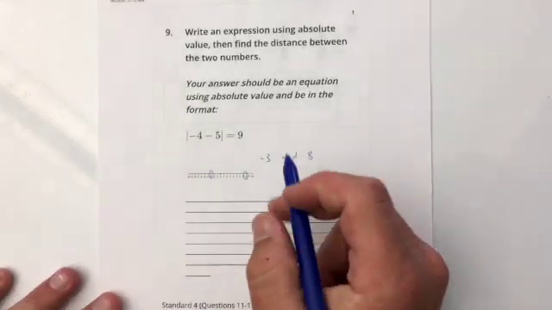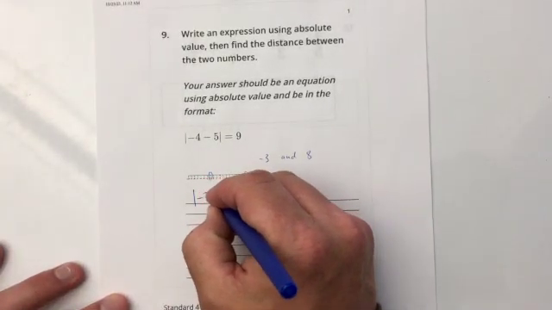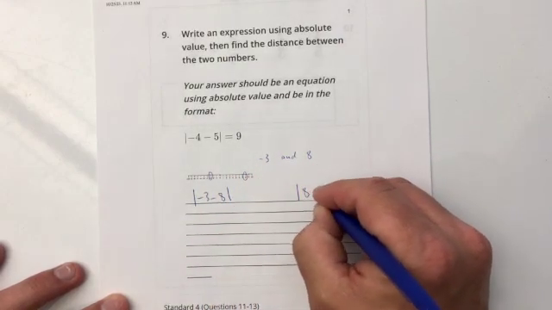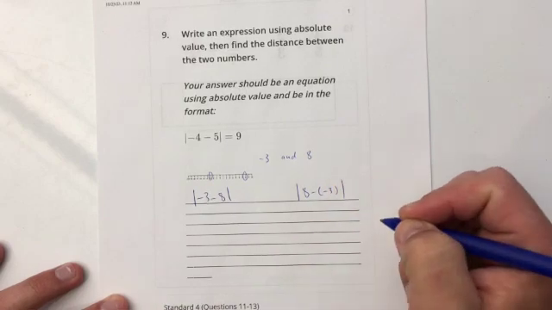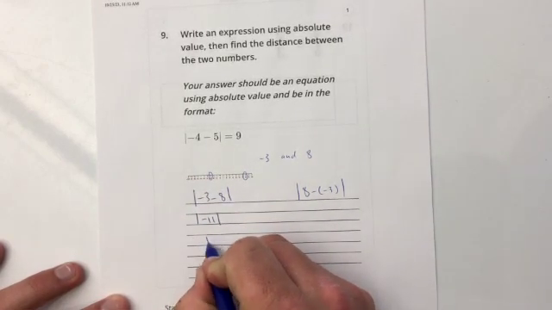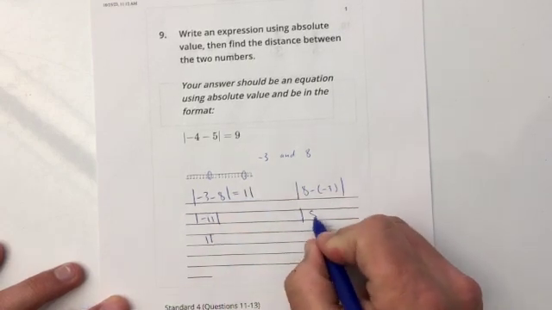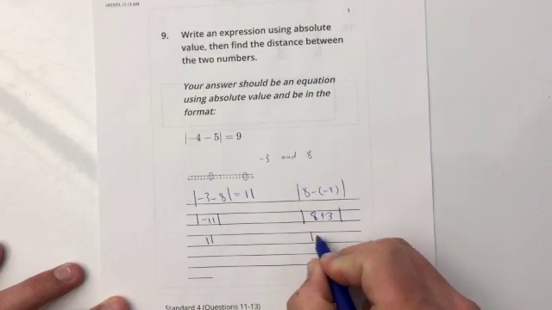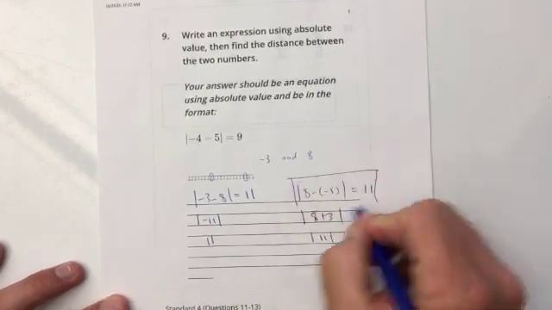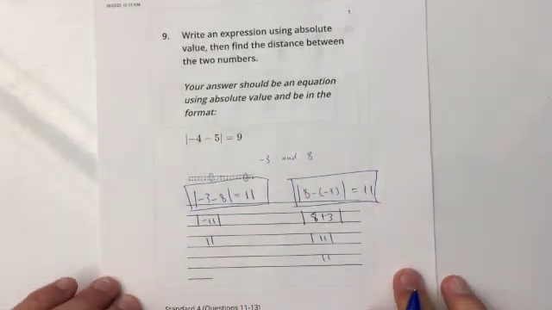Number 9. My numbers are -3 and 8. So my two equations would be -3 minus 8, or 8 minus -3. And we'll simplify both of those. This would be the absolute value of -11, which is +11. And here, this is the absolute value of 8 plus 3, which is the absolute value of 11, which is 11. So here's our two equations using absolute value to find the distance between 2 points.